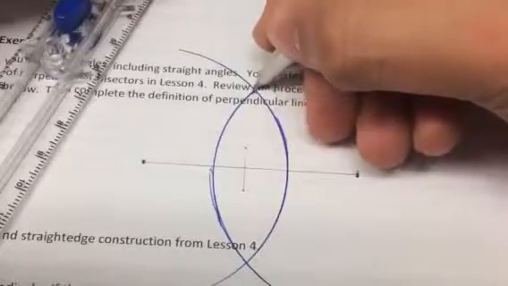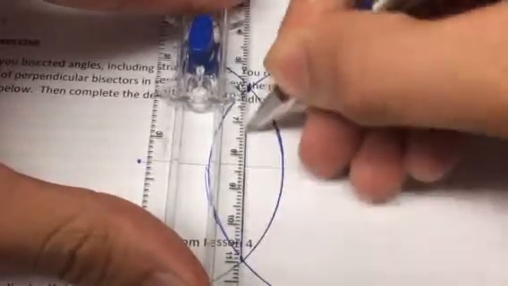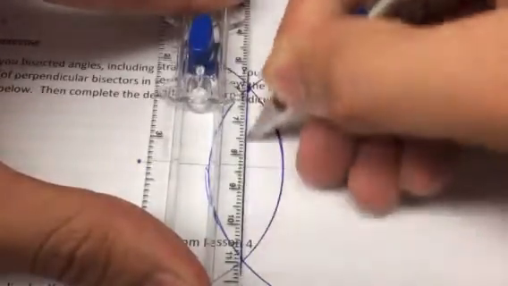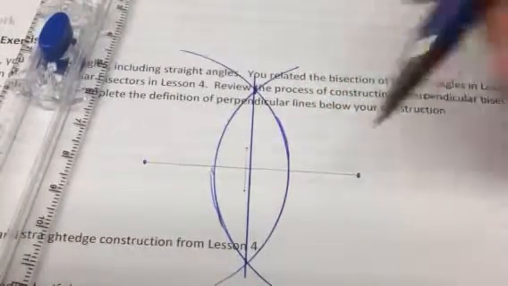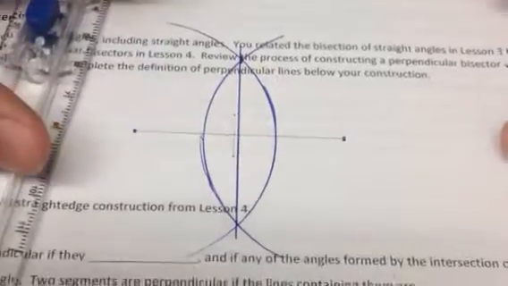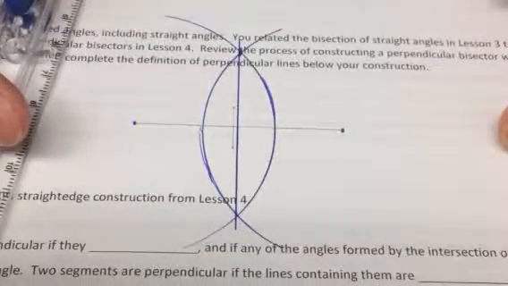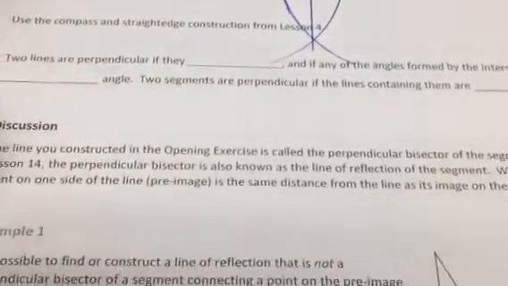And where they intersect, right here and right here, we're gonna connect, and that's typically our perpendicular bisector, just like so. It's just a little bit off, but that's fine. But that's how you construct a perpendicular bisector. Cool. So now there's some definitions here.